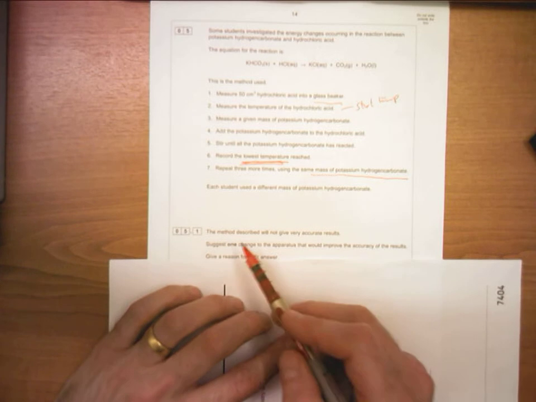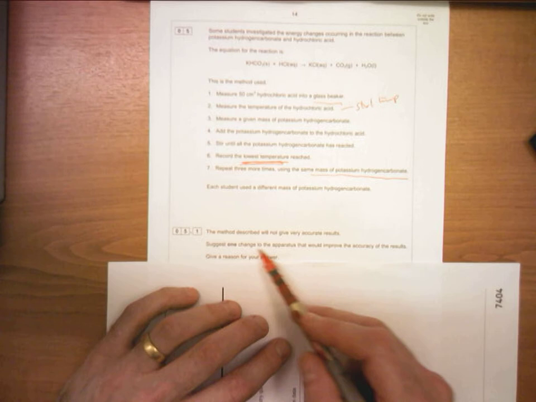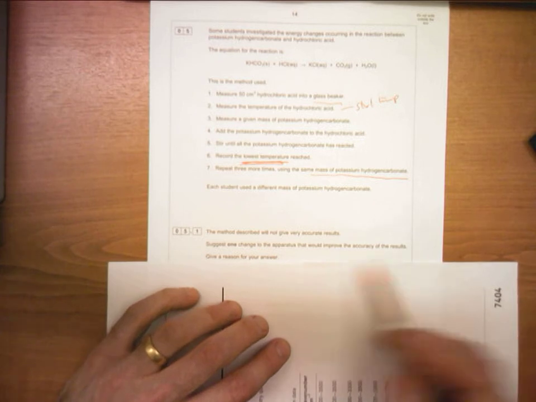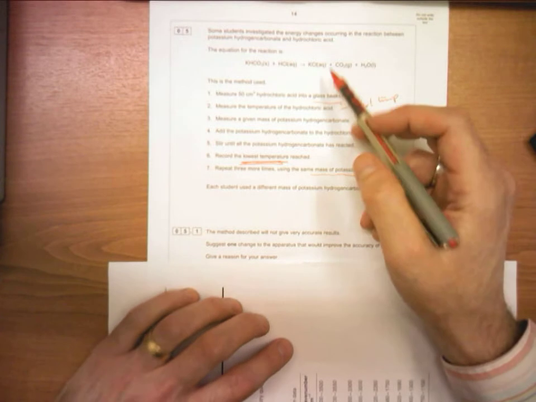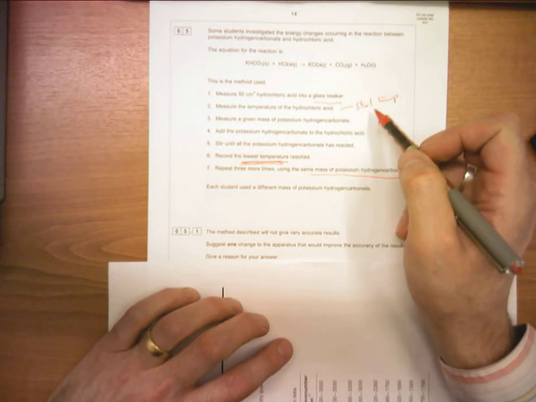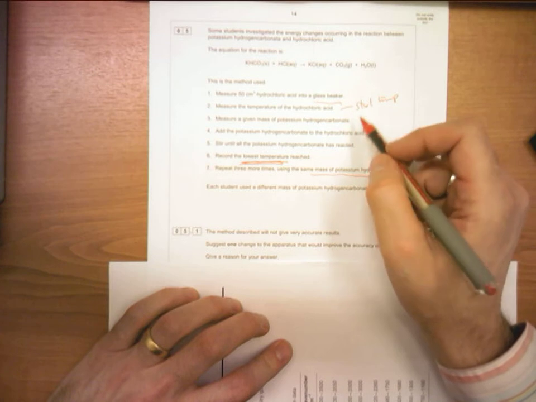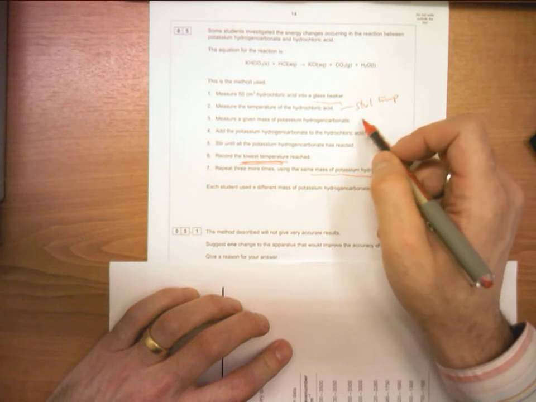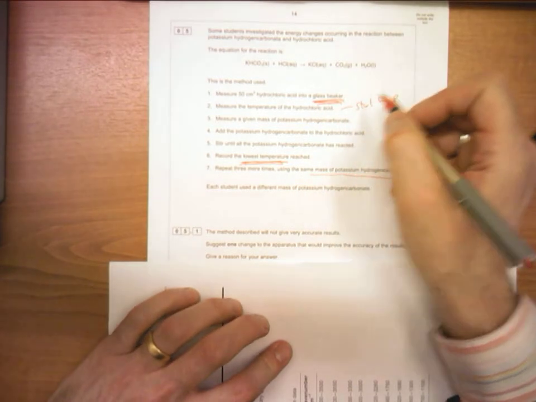Now going to the questions. The method described will not give very accurate results. Suggest one change to the apparatus that would improve the accuracy of the results. Give a reason for your answer. Well, in any experiment when we're talking about measuring temperature change, it's important that we don't let heat enter or leave the system that we're measuring. So our problem here is we're not using an insulating glass beaker.